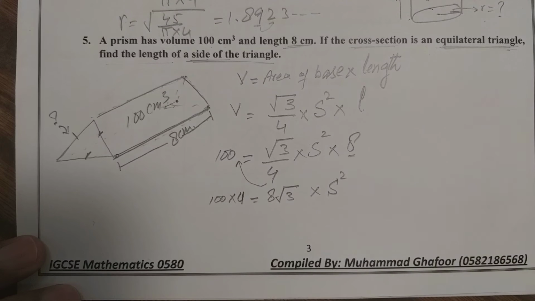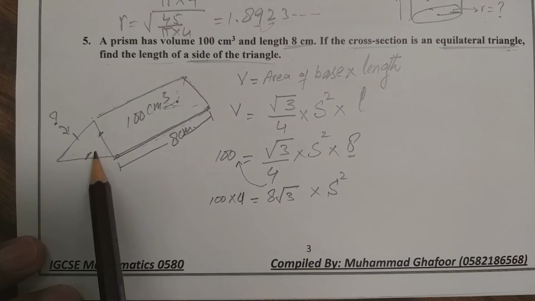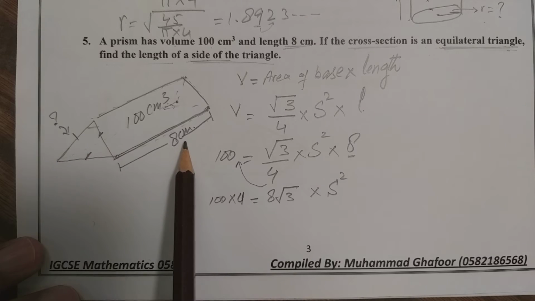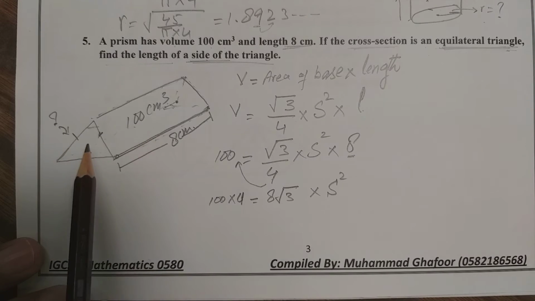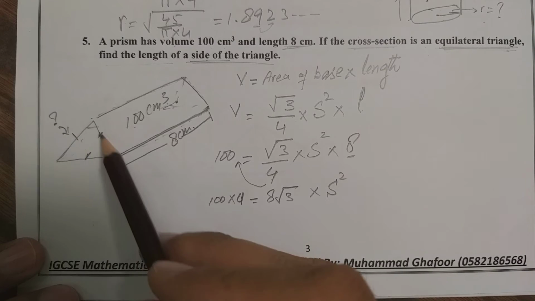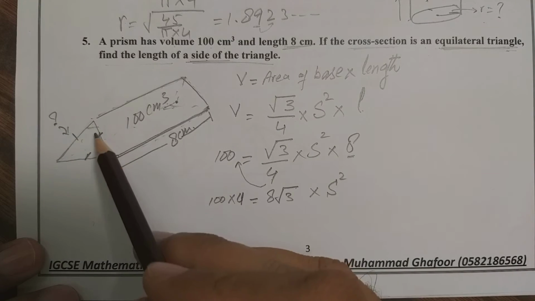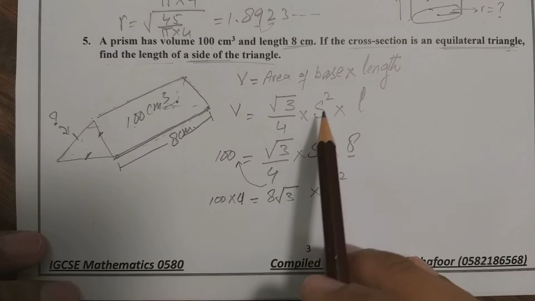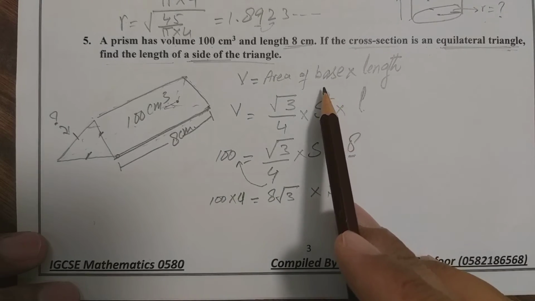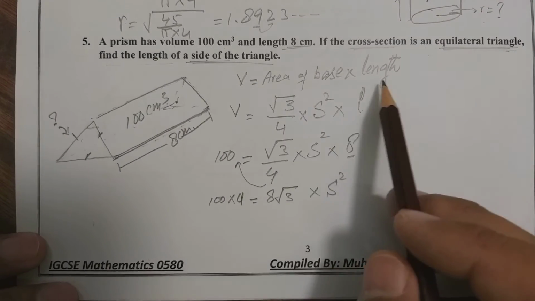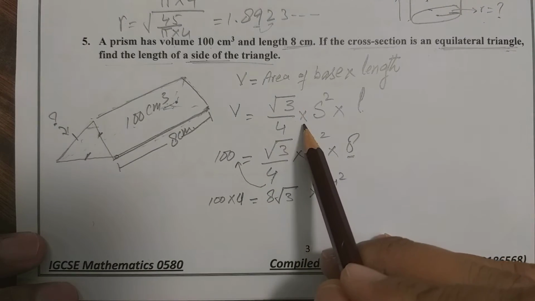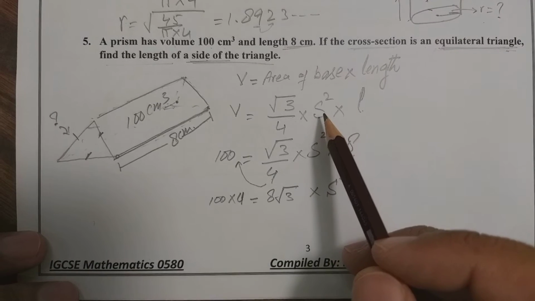Either we can go for this or we can use the sine method, but we need to find the area of this first, then multiply by the length to find the volume. We don't know what the sides are, so we need to find the sides. We are not given complete information, so it is better to use the formula: area of base times length, where the base is an equilateral triangle and its area formula is square root 3 over 4 times s square, where s means the side.